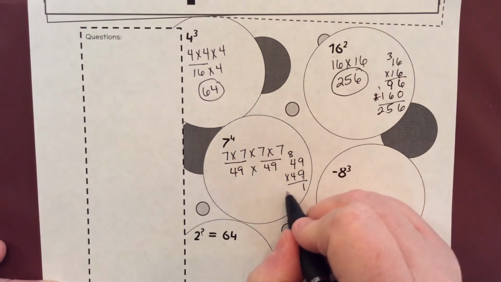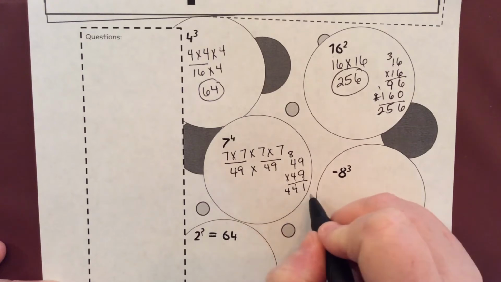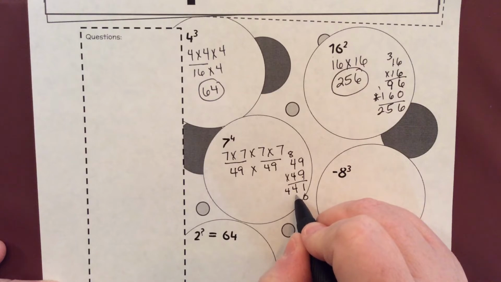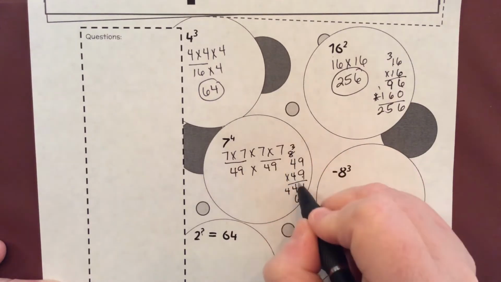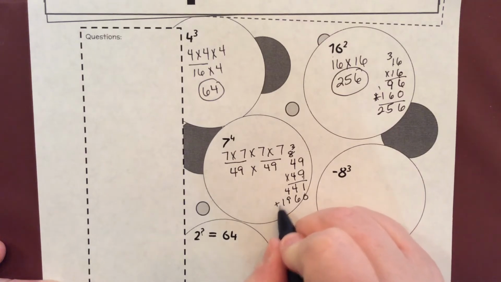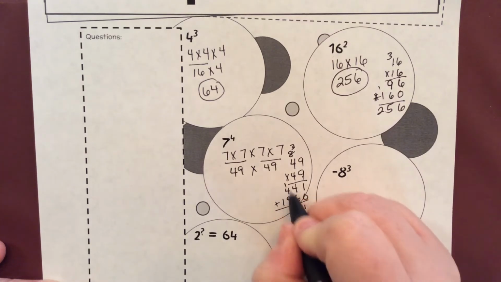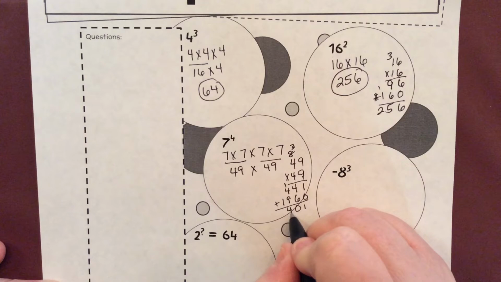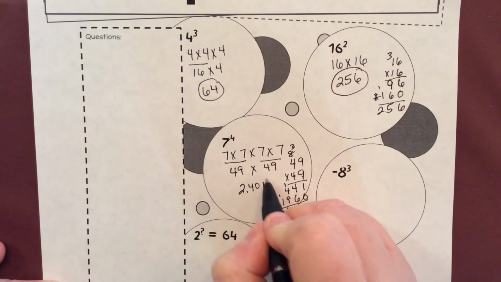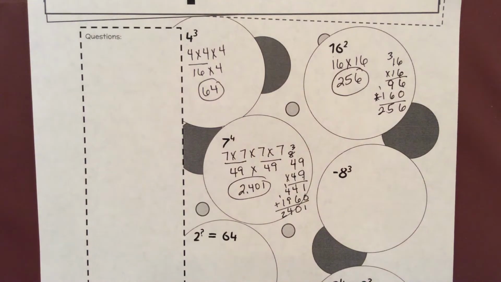Plus 8 is going to be, what, 44? And then have a 0. 4 times 9 is 36. Carry the 3. 4 times 4 is 16. Plus 3 is 19. So 1, 10, 14. So 2,401. Those numbers increase really fast.